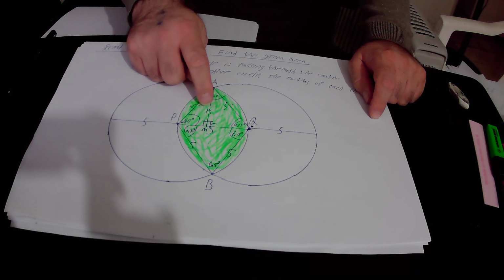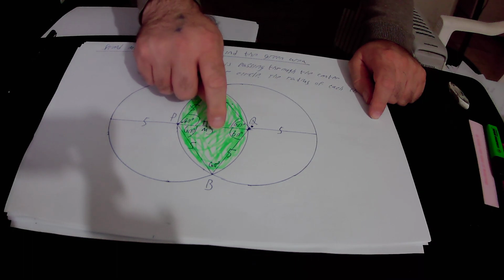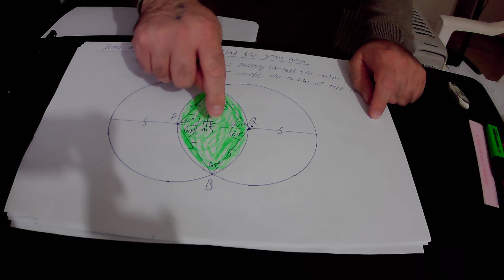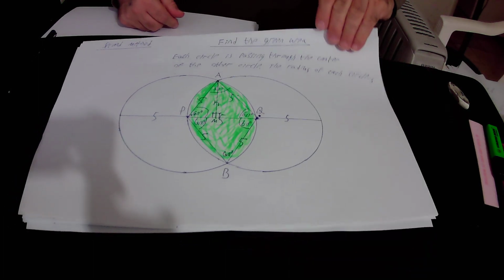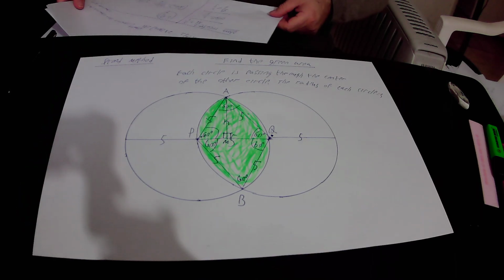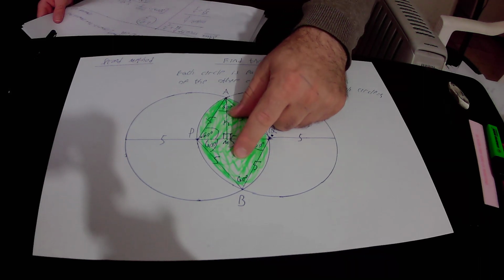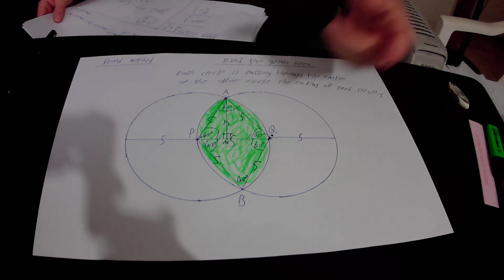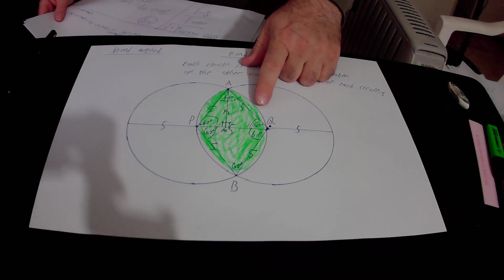Triangle PAQ is an equilateral triangle because all of its sides are equal to 5 units. And triangle PQB is also an equilateral triangle because all of its sides are also equal to 5 units. Then those two equilateral triangles are congruent to each other because they have the same sides.